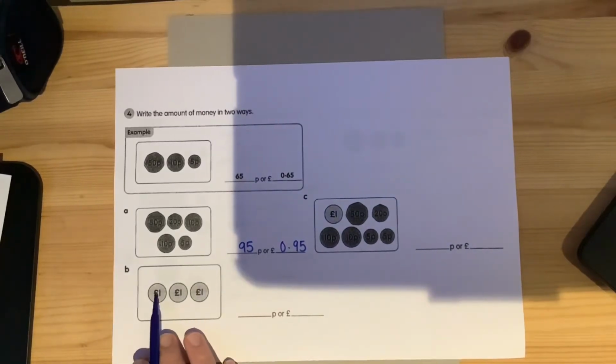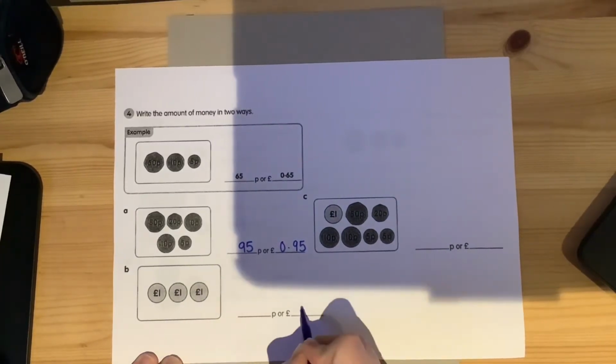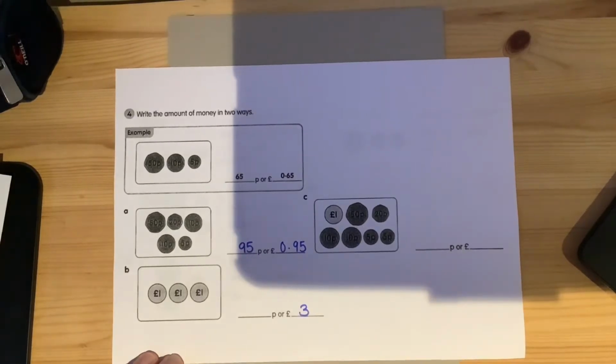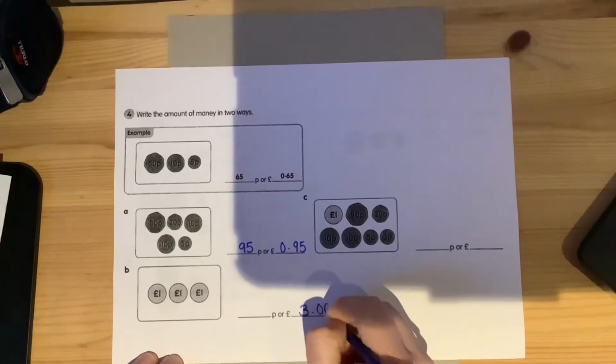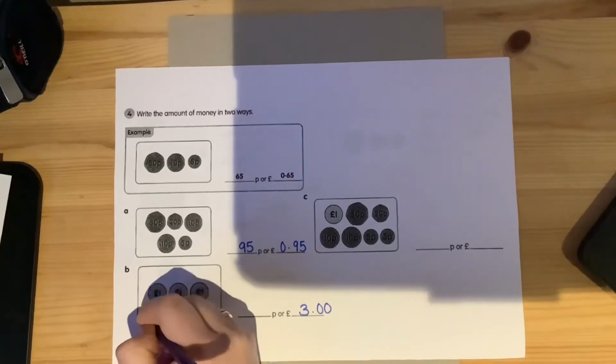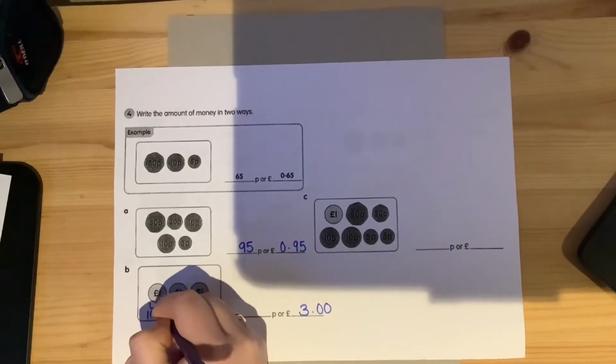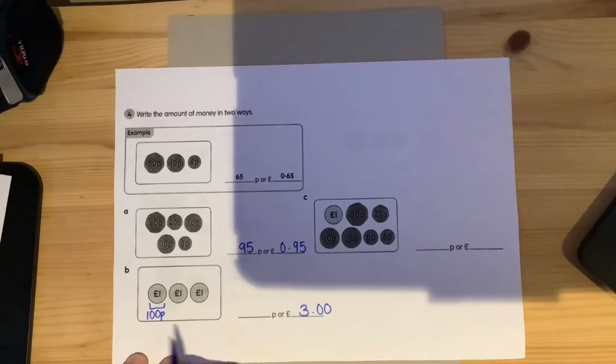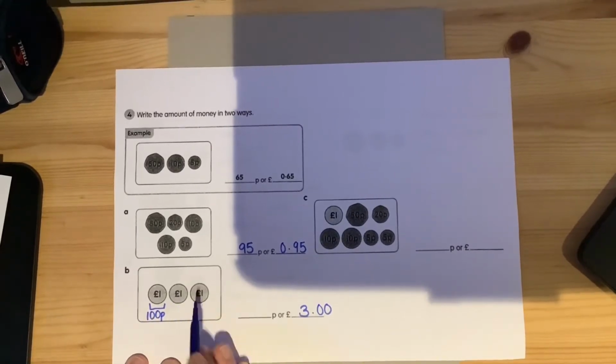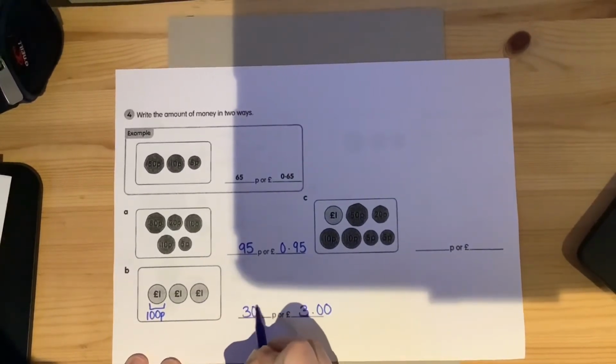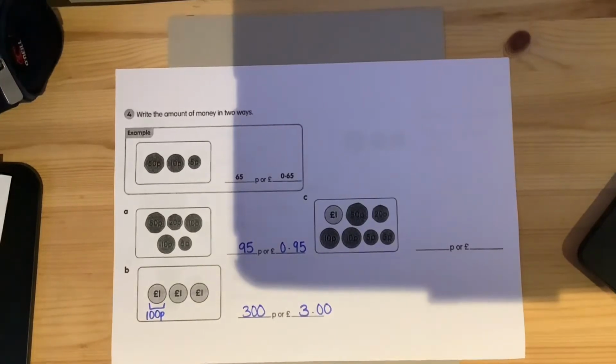Here we have 1, 2, 3 pounds, so I can put that in straight away. We've got £3. Well, how many pence? Well, remember that there are 100 pence in each pound. So we've got 100, 200, 300. So £1 is 100 pence, so £3 is 300 pence.